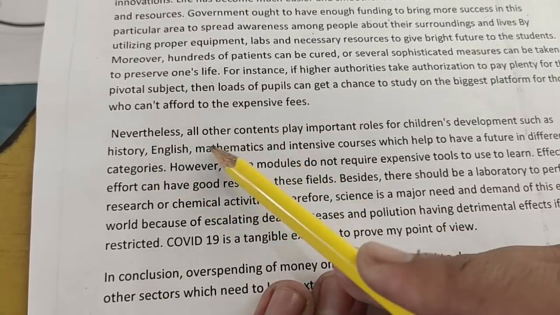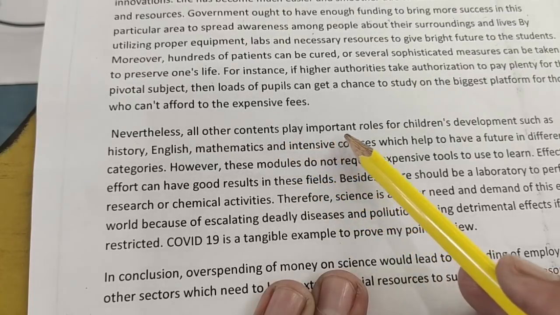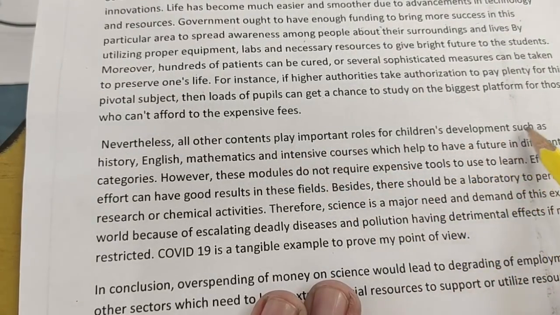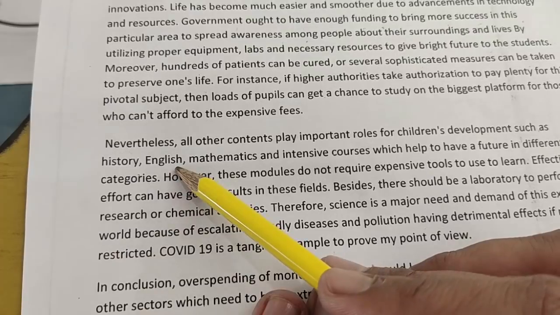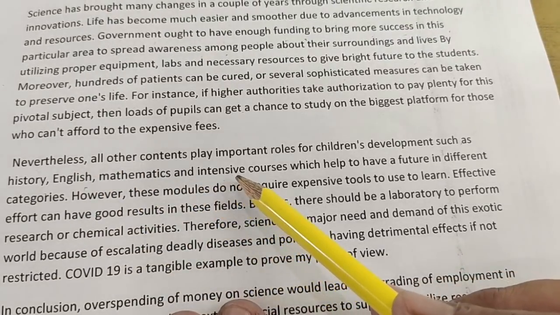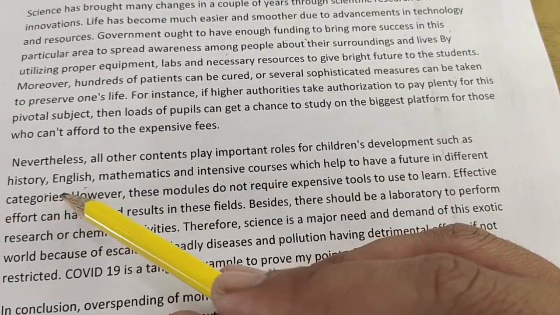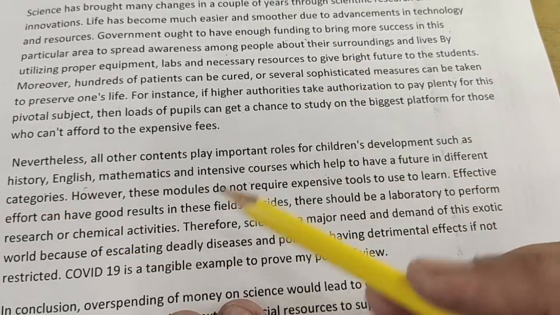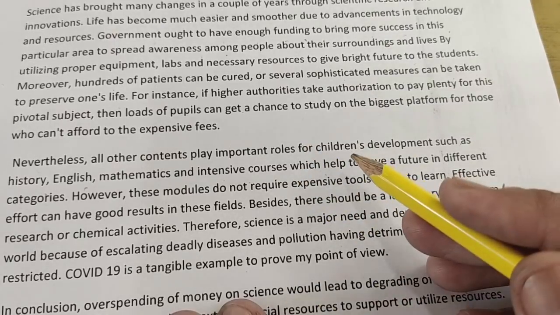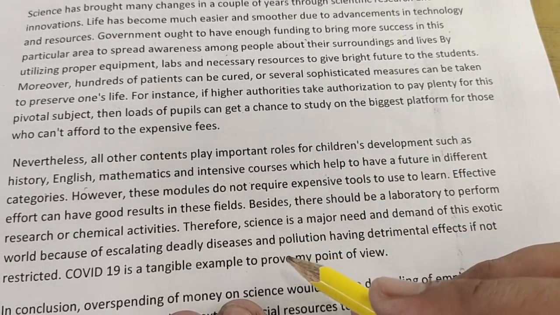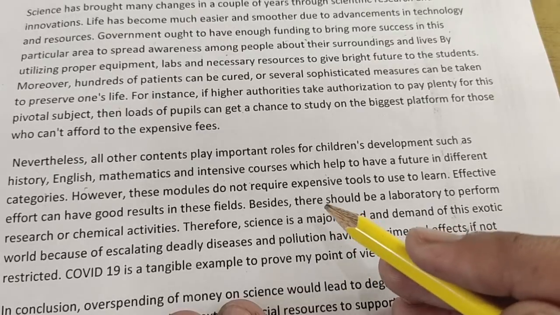Nevertheless, apart from it, all other contents play an important role in children's development, such as history, English, mathematics and intensive courses, which help to have a future in different categories. Means we cannot just say these subjects are not good enough. I think they have their own importance, and people can develop their careers in these fields as well.